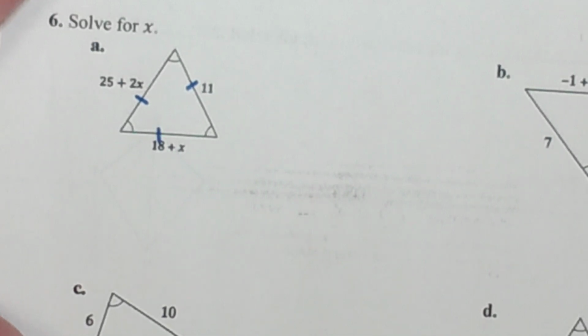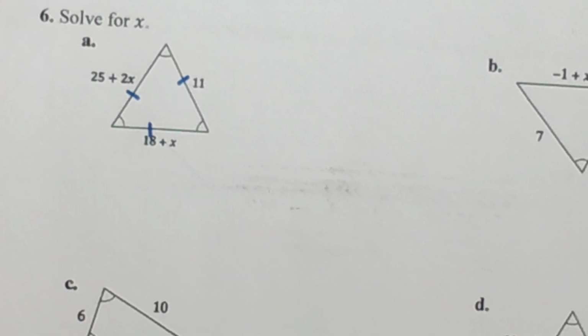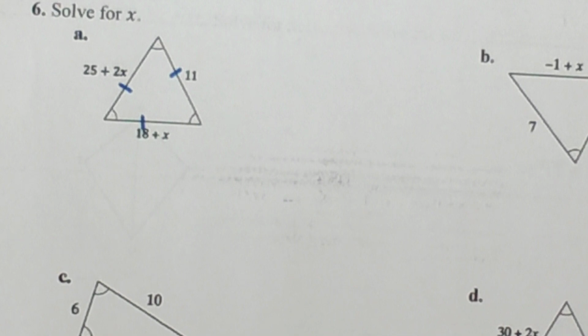These are side lengths. Do side lengths add up to anything? No, far too many people tried to add up side lengths and say sides add up to 180. Sides add up to nothing. Sides, the only thing you can know about them is if they're equal.